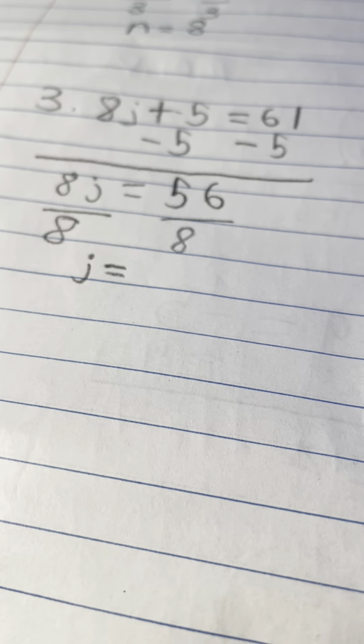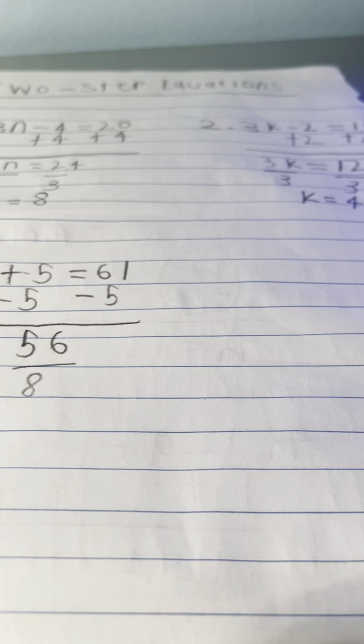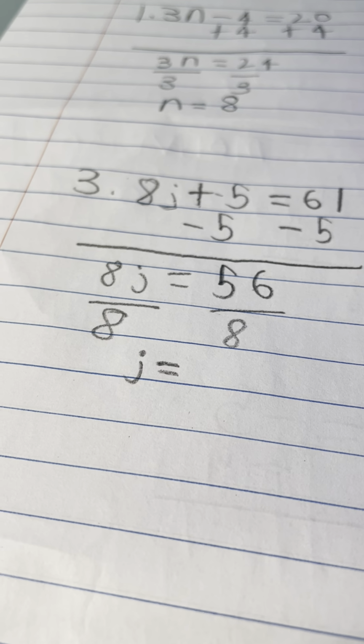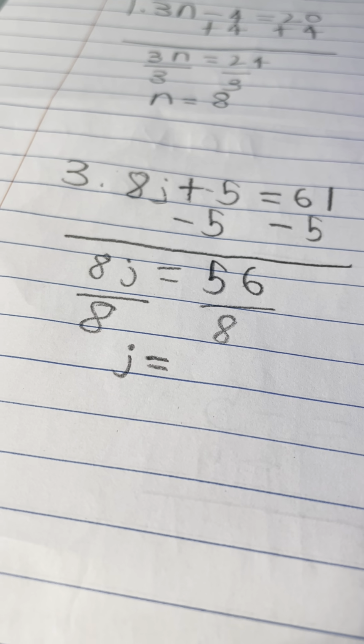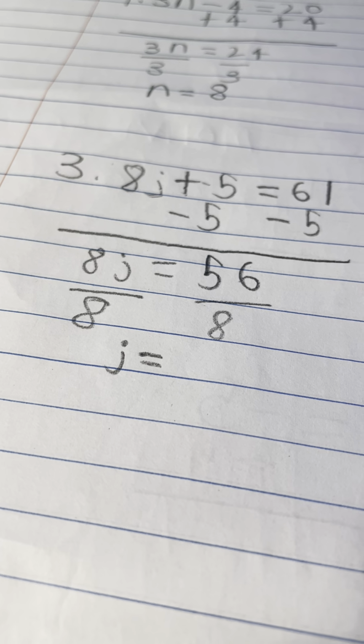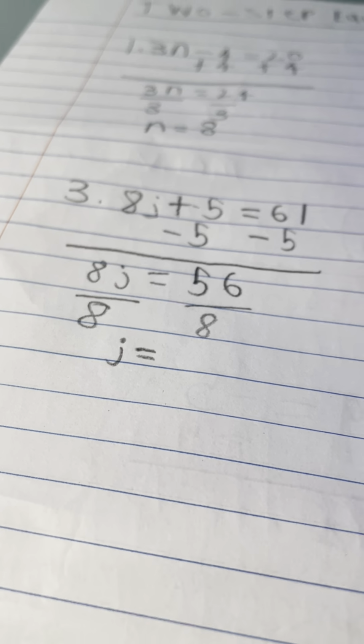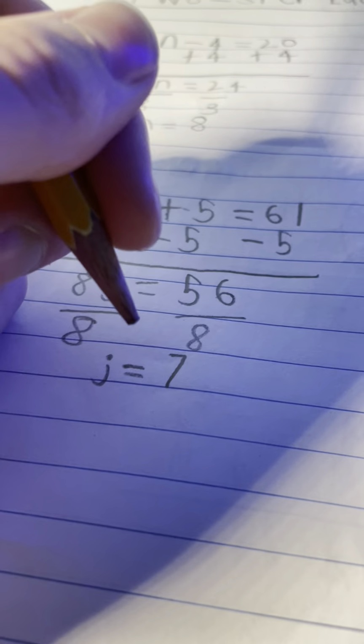We have to do the opposite of multiplication, which is division. So we divide it by 8. And then j will give us our answer for number 3. What is 56 divided by 8? 7. So our answer is j equals 7.